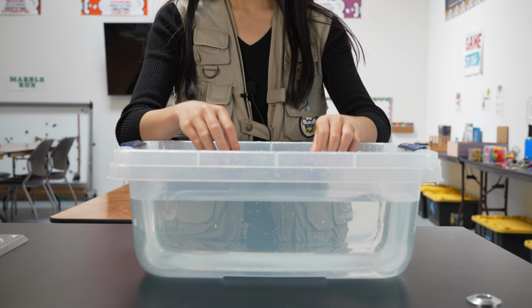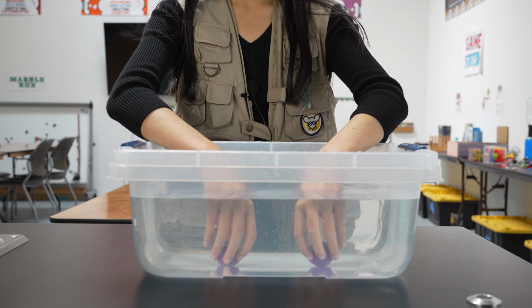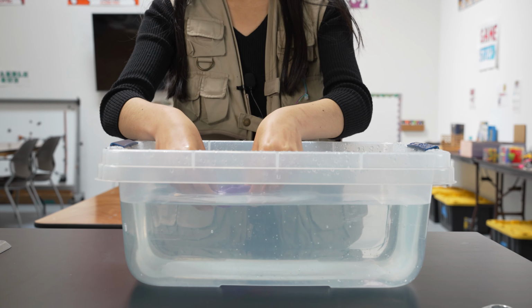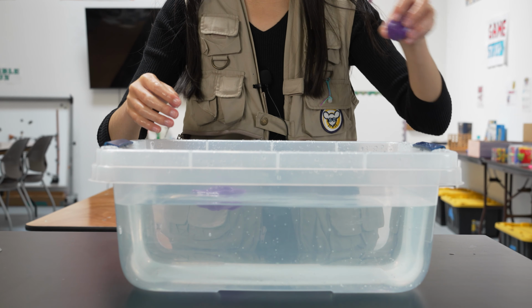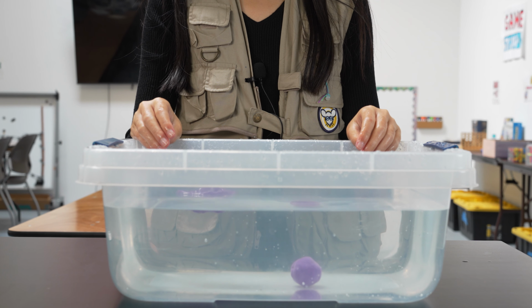Here I have 2 lumps of clay. Each of these weigh approximately the same. Now I will shape one into a boat and the other one into a ball and place each of them into this bowl of water. As you can see, the boat was able to float, but the lump of clay wasn't, even though they had the same weight. Why is this?